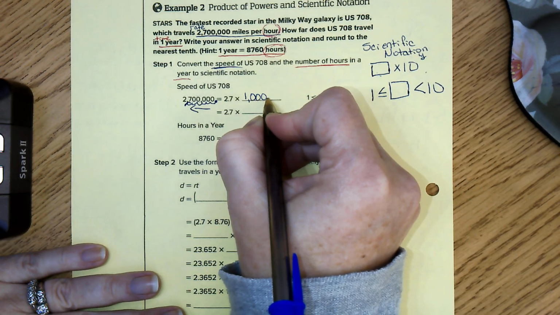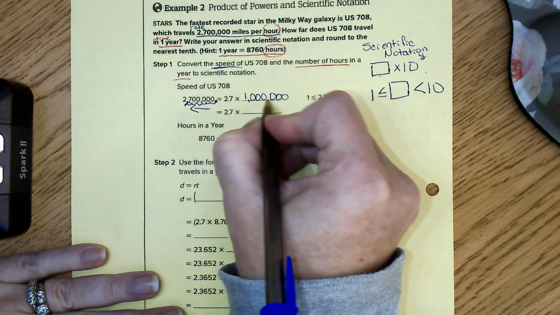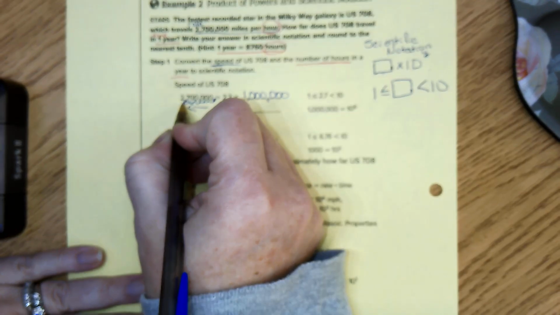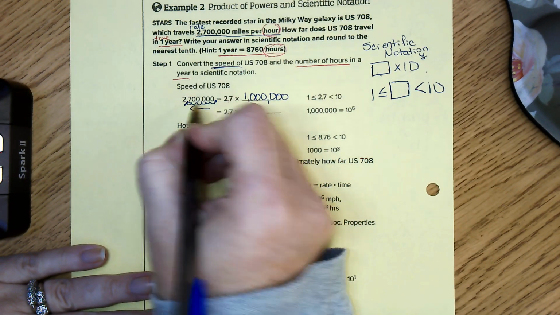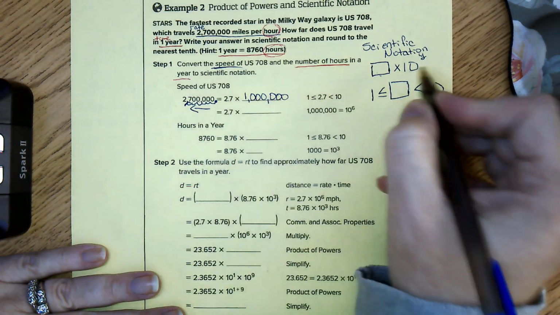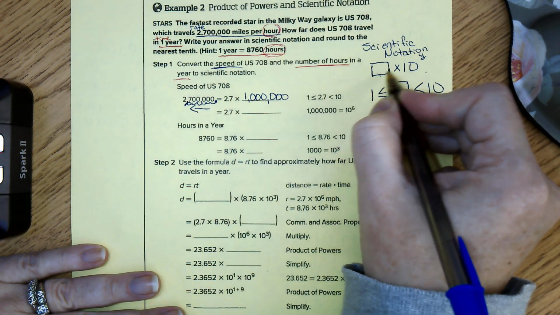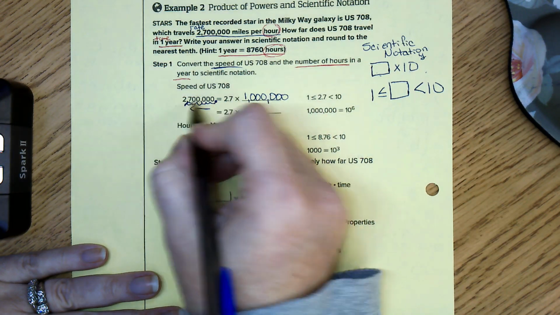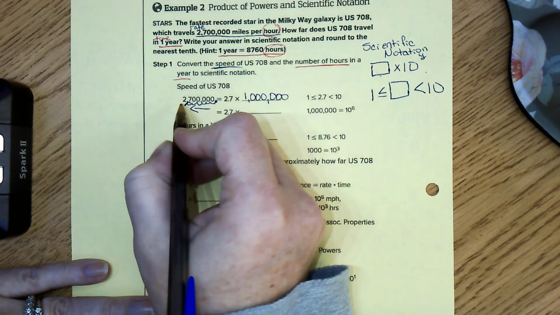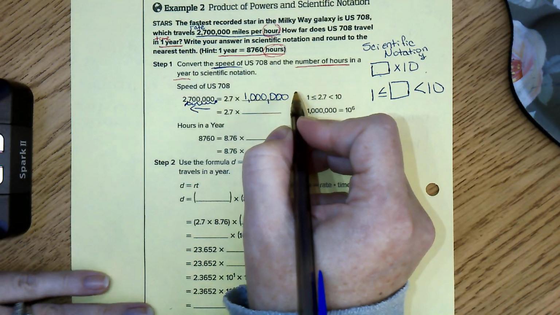Okay, there's 3 zeros, and now we have 6 zeros. We moved our decimal 6 places. How many zeros in a million? Well, there's 6, okay, so 2.7 times 1 million would give us 2,700,000.